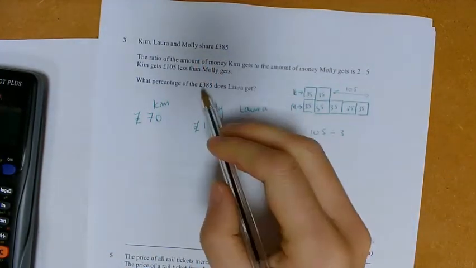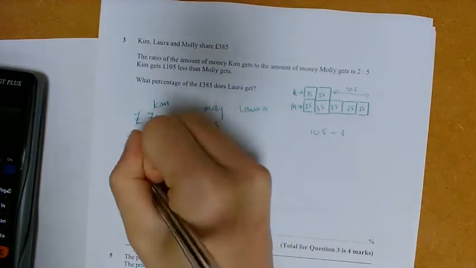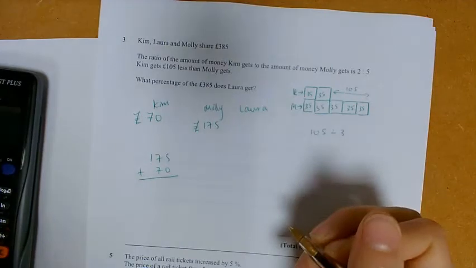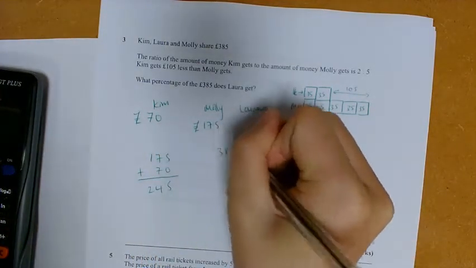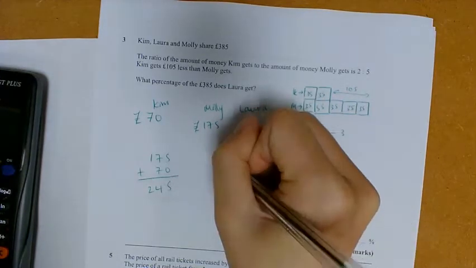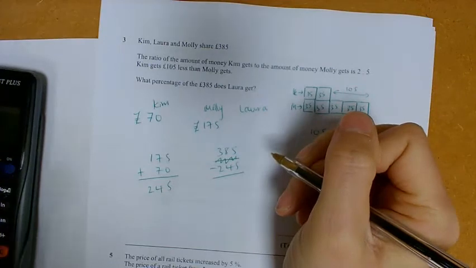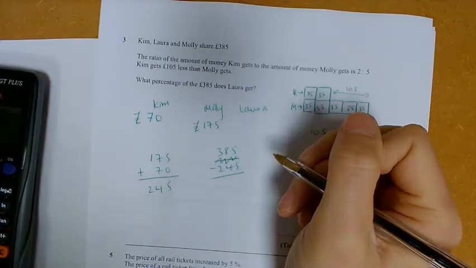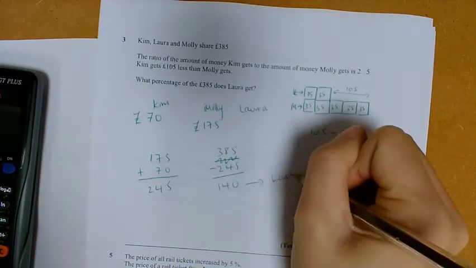Now the 385 is the total amount of money. So add together 175 and 70, 245. And then 385 take away 245 is 140. So that must be what Laura gets.